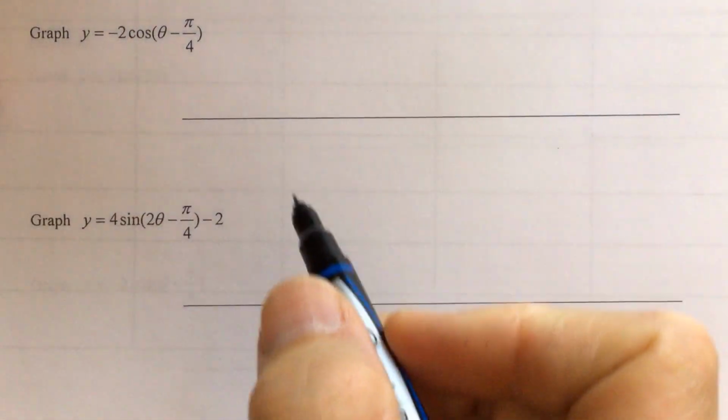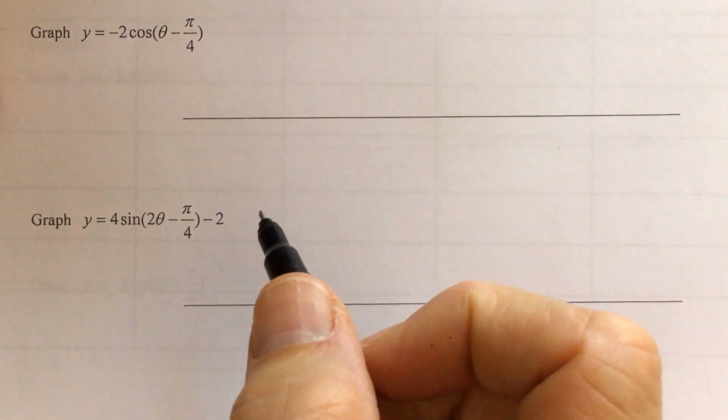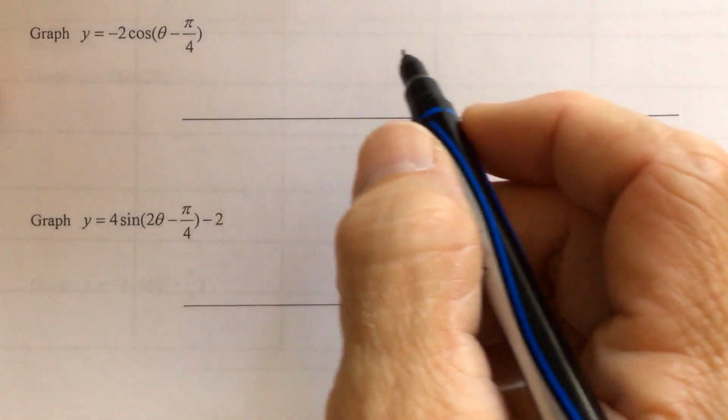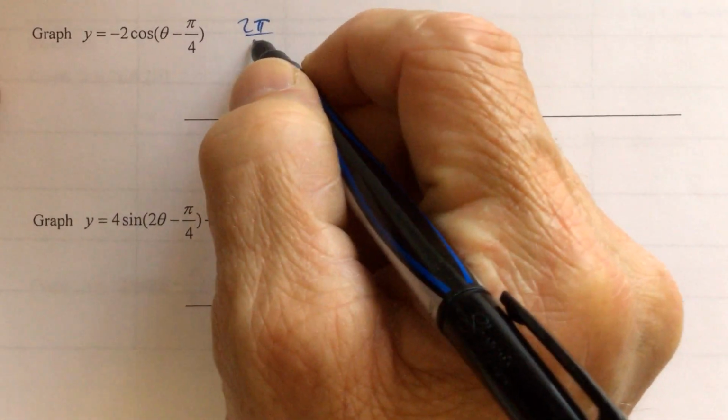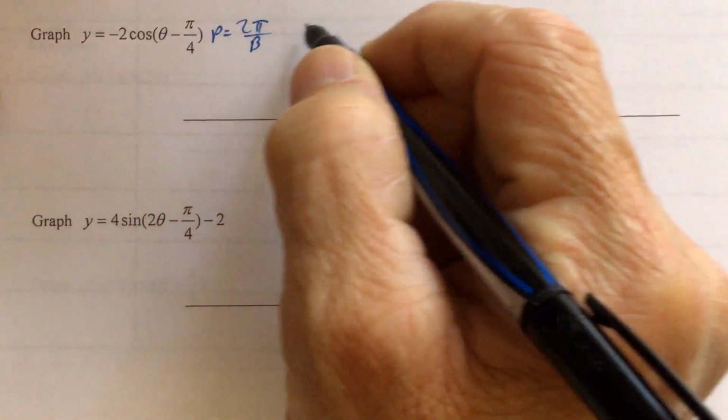So for this example, let's just go ahead and follow the steps. All right, so for number one, find and plot the period. Period is 2 pi over b. So we have the period equals 2 pi over b.